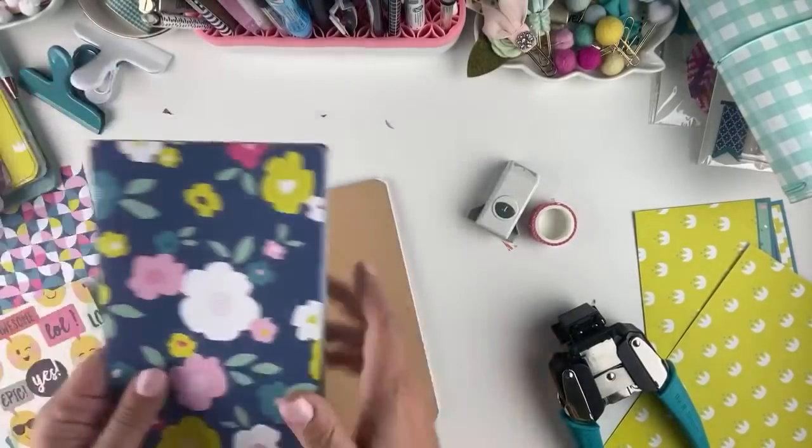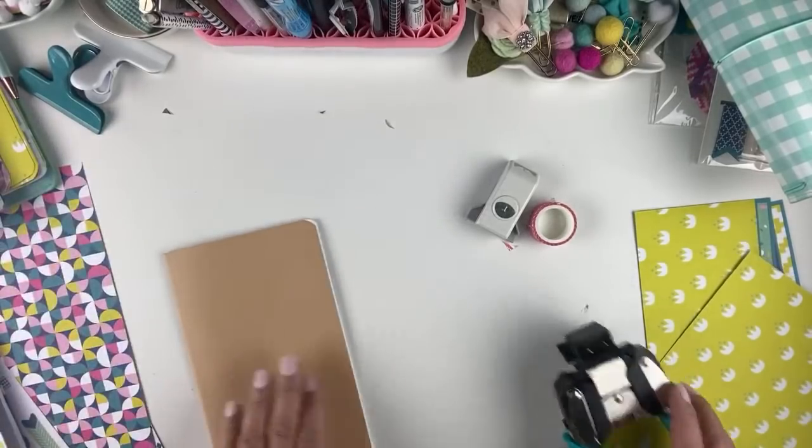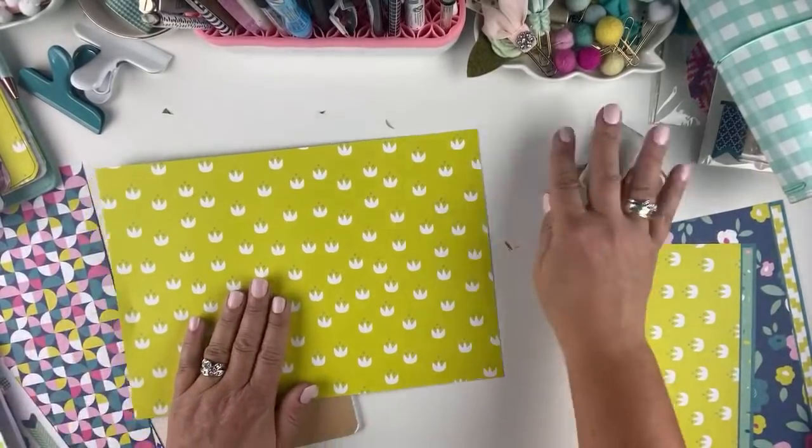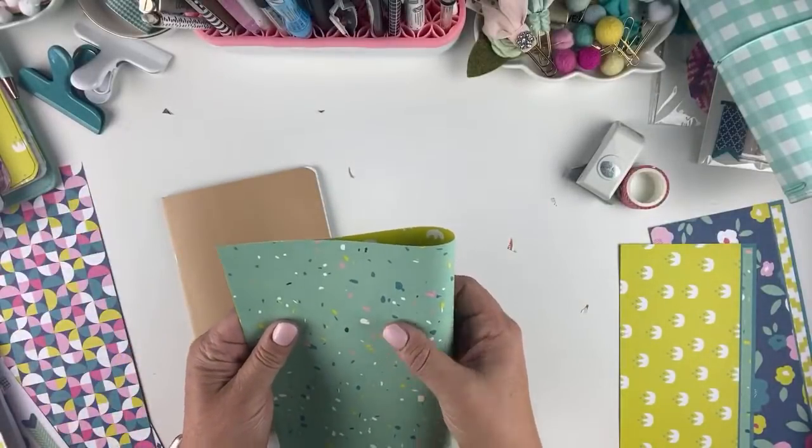All right, so there's our first insert slip covered. Now we're going to come in and slip cover the second one. So we're also using this paper, and I'm going to fold again with the outside in.